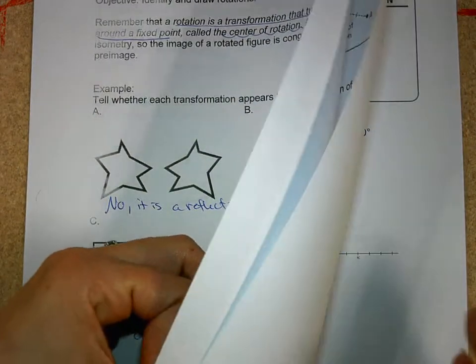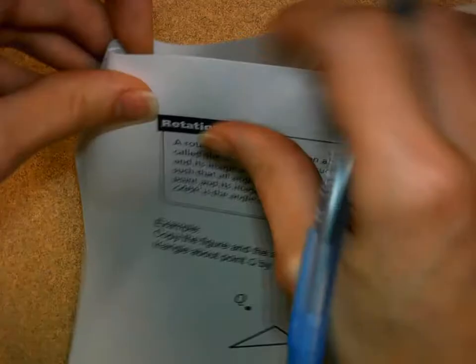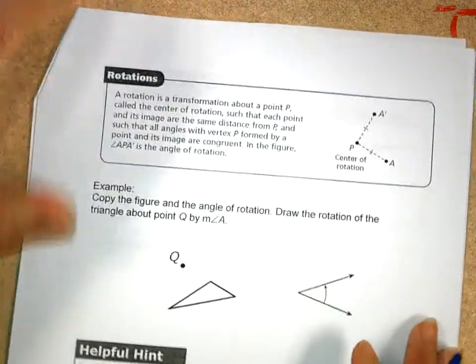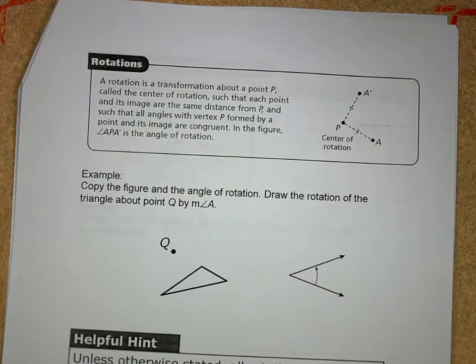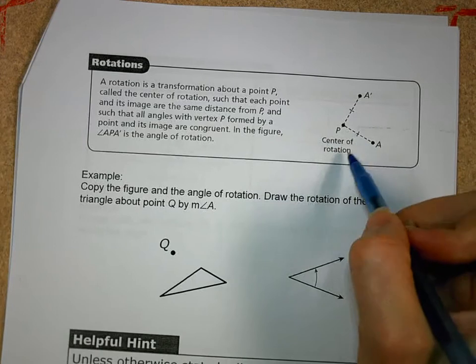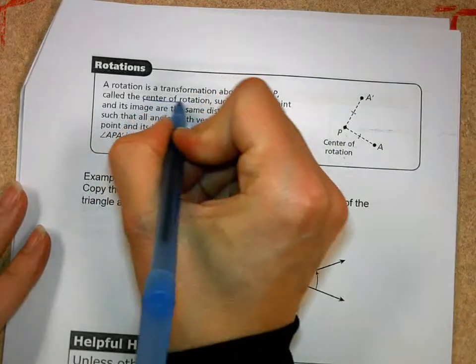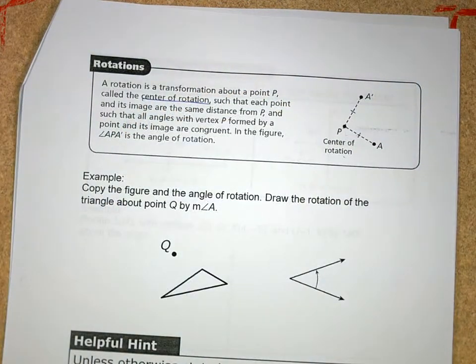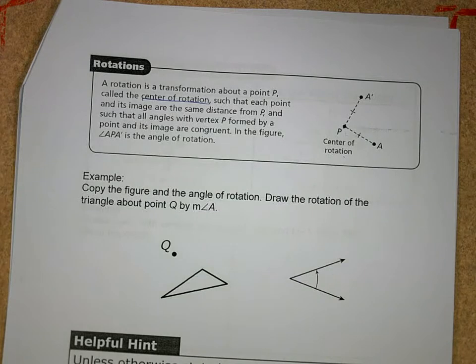Let's talk about the things that you need to know. We're going to get a little more of the direct definition, but we're going to apply it a little bit when you're doing this. A rotation is a transformation about a point. So we'll give a point, the center of rotation, so we make sure we know that. Each point in this image is the same distance from point P, and all the angles from vertex P as formed by the points are congruent.